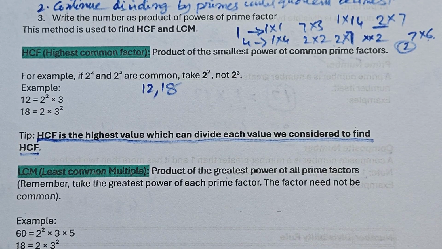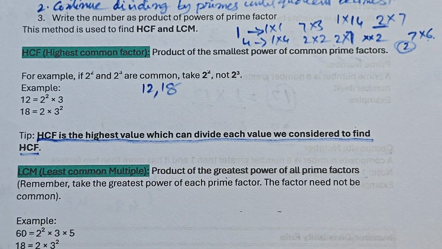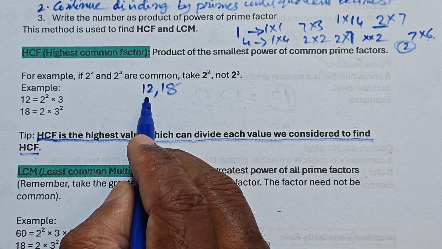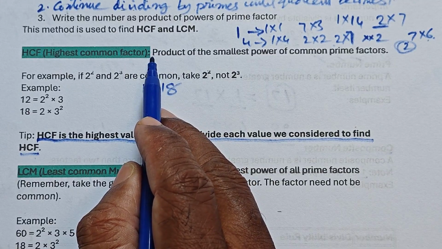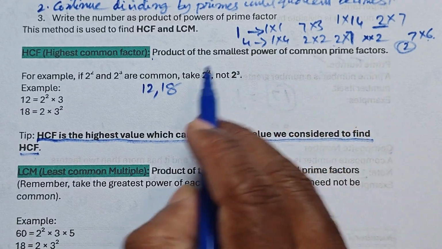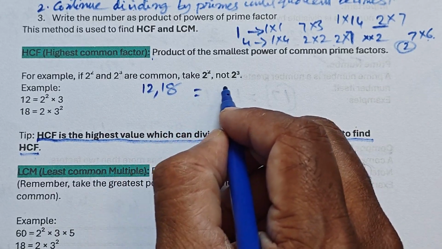How can I consider those factors? You cannot just consider them, you will find them out. So for 12 and 18, you need to find the highest common factor. How can I do this? Now, to do that, there is a defined process: the product of the smallest powers of common prime factors. So first of all, you need to find the common prime factors.